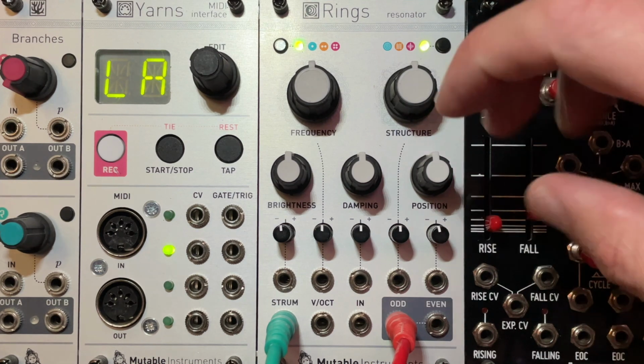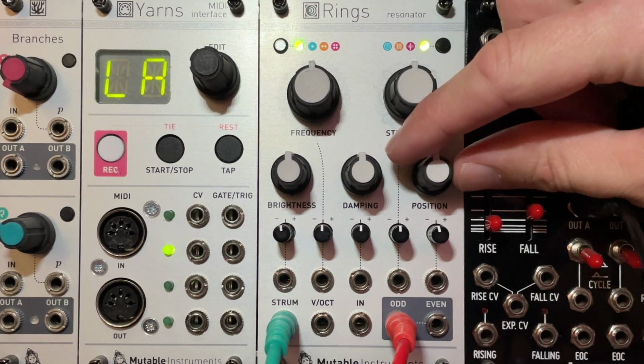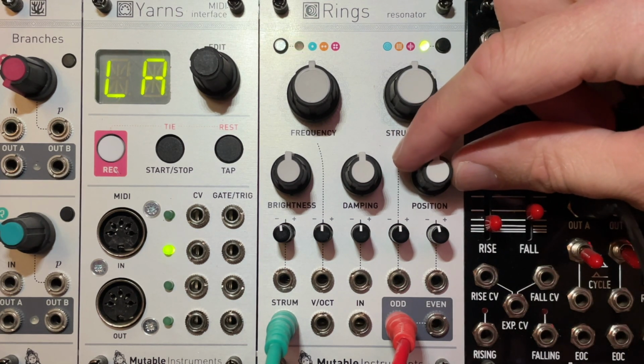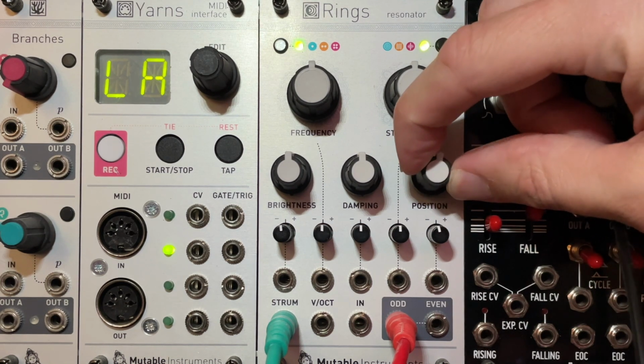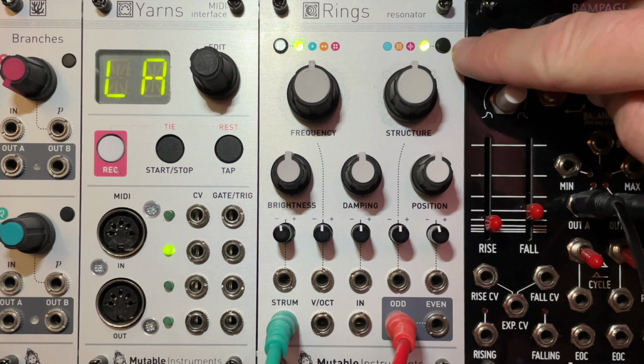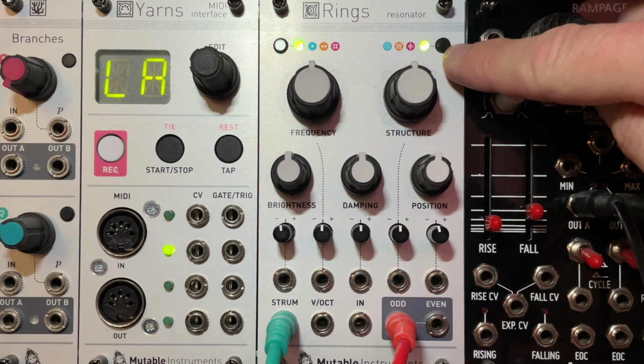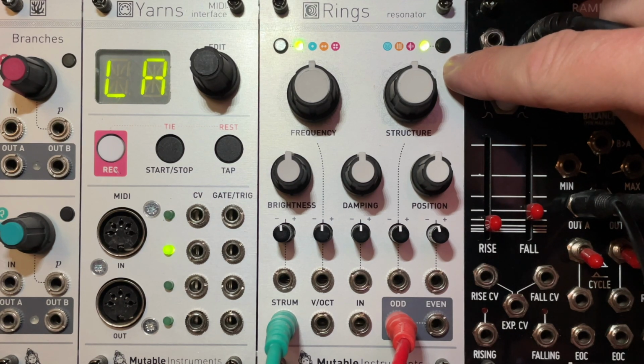And then we can change these parameters here. So for example, if I change the position parameter, it changes the position where the simulated structure is excited. And I can also choose between different types of structures.